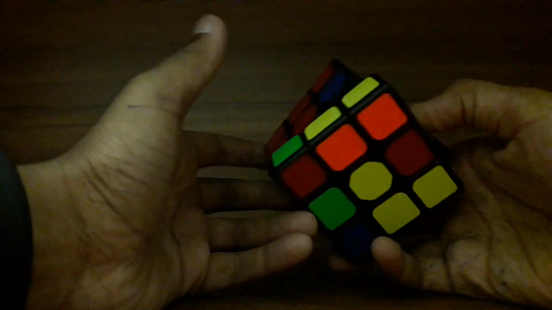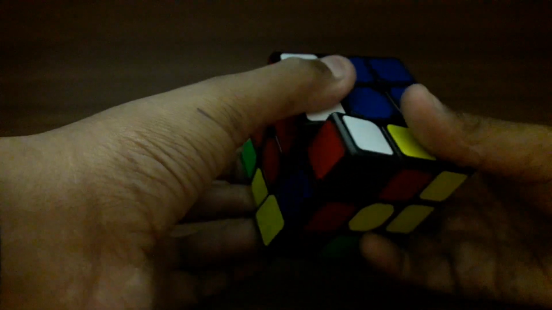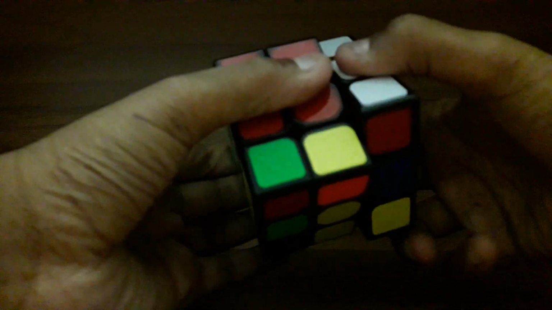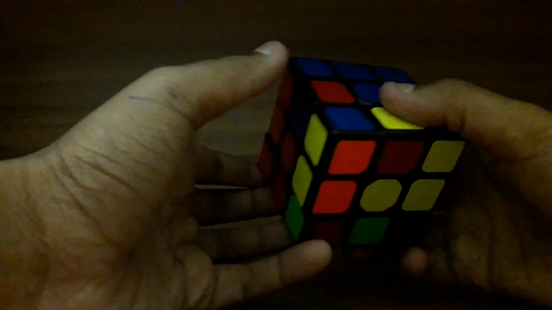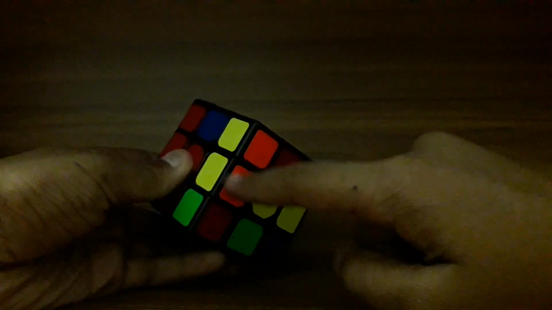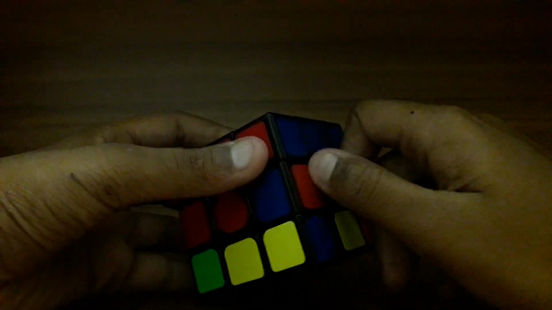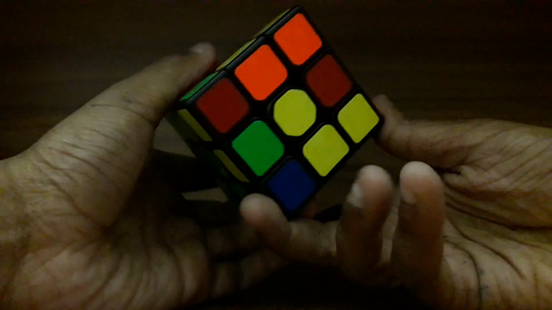Now the last one, that's easy, you can do it. It happens to be right here, so to bring this down, you have to do the algorithm that I showed you. Any algorithm. Just hold it in any position. Think that this one will go there. So orange and yellow will go there. So bring this down. So let me check that pattern.